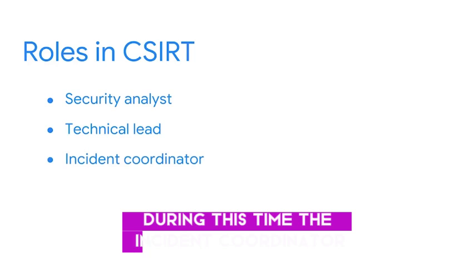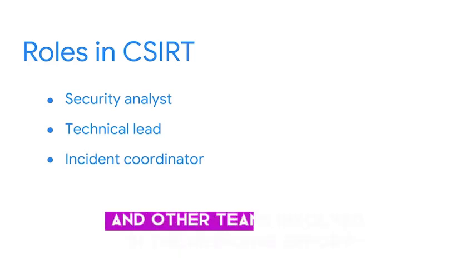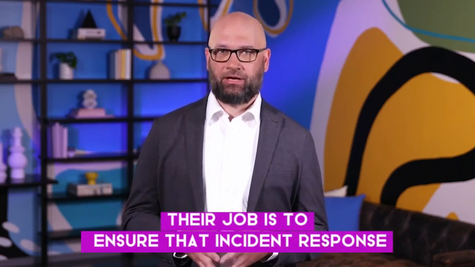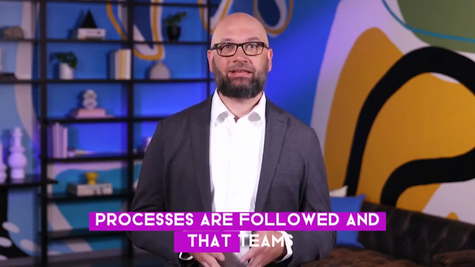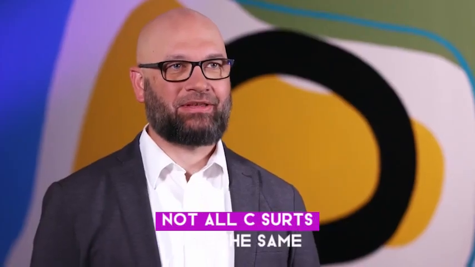During this time, the incident coordinator tracks and manages the activities of the CSIRT and other teams involved in the response effort. Their job is to ensure that incident response processes are followed and that teams are regularly updated on the incident status. Not all CSIRTs are the same.